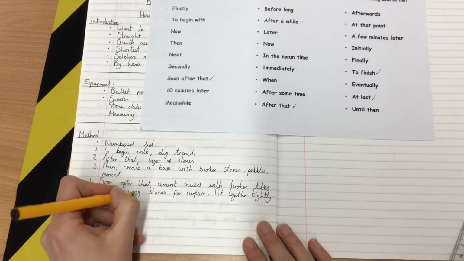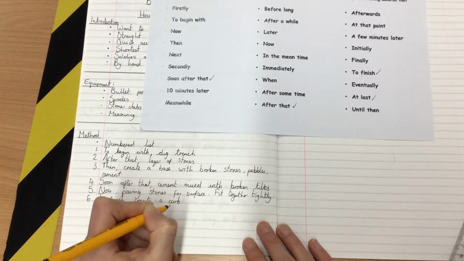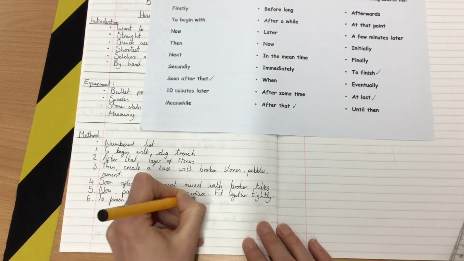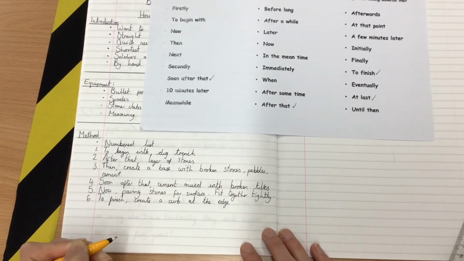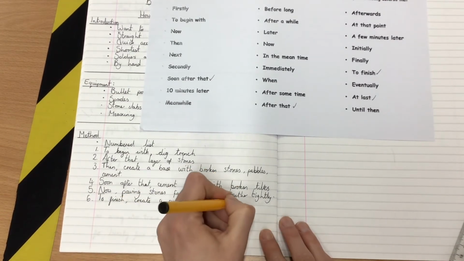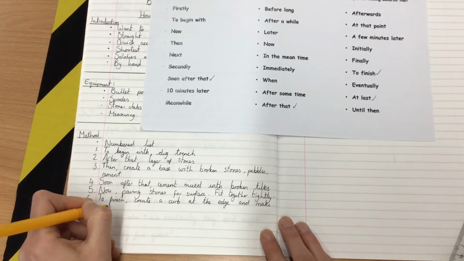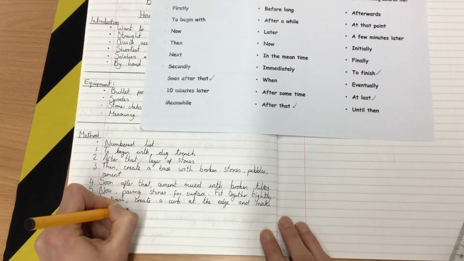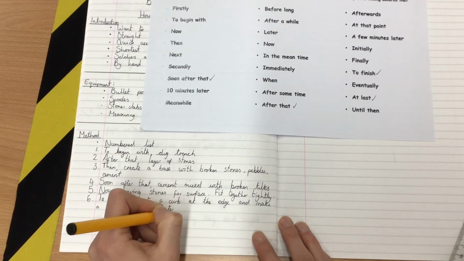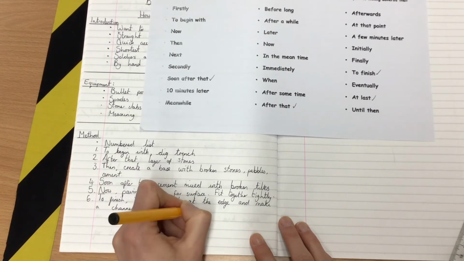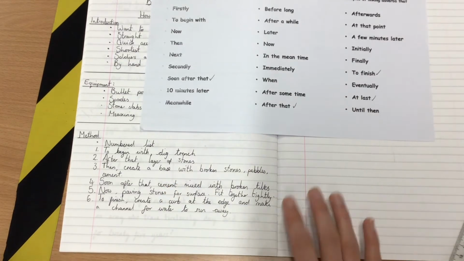To finish, create a curb at the side. I might not use side, I might use edge. And make a channel for water to run away. So that's obviously when it rains. Okay, so that's my final part.